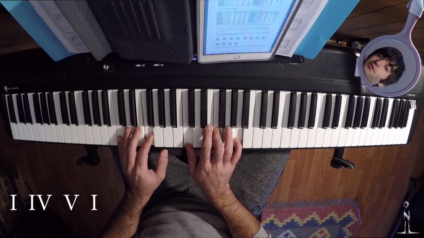Now we played all the 1, 4, 5, 1 chord progression in all major keys, and hope this was helpful. It was really helpful for me, and hope this was helpful for you too.